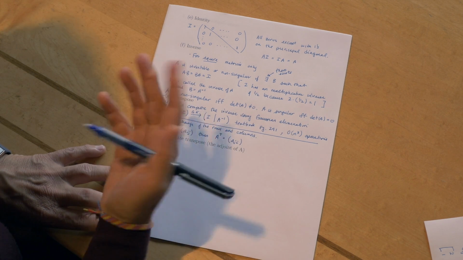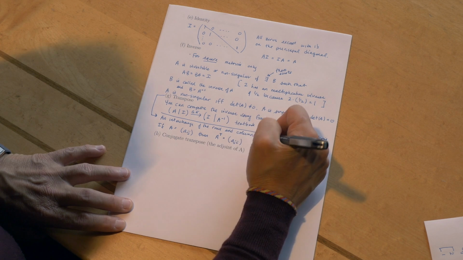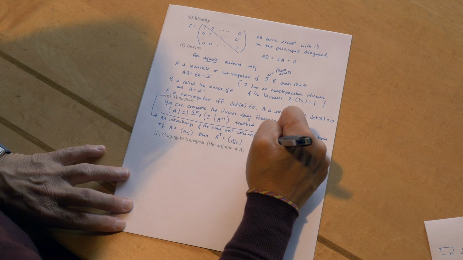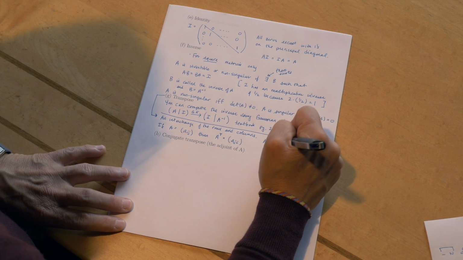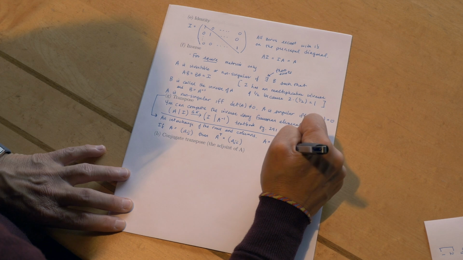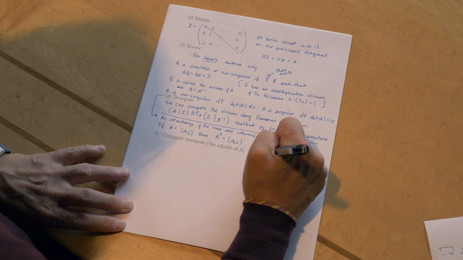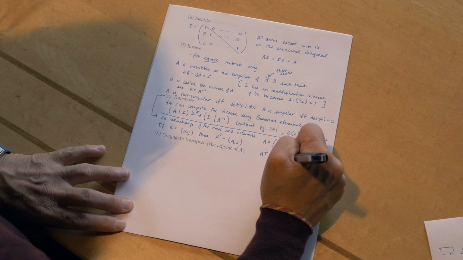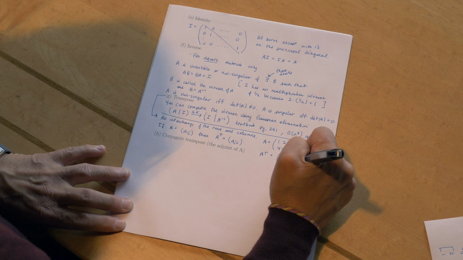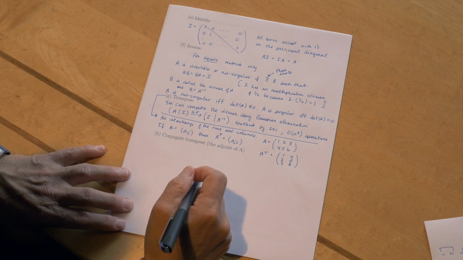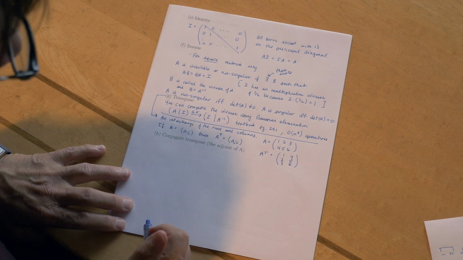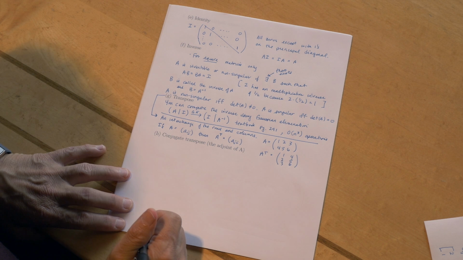You notice that the i and j have been swapped. Okay, let's just give a quick example. Imagine A is this matrix here, 1, 2, 3, 4, 5, 6. Then A transpose looks like this. The rows of A are the columns in A transpose.